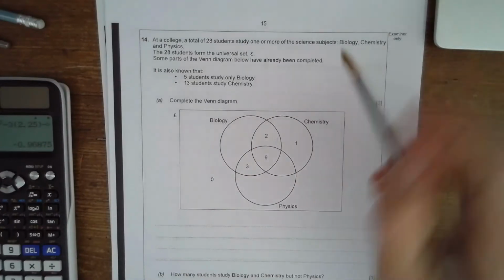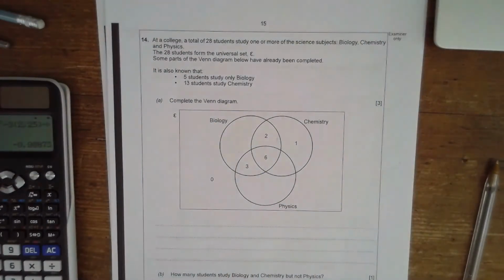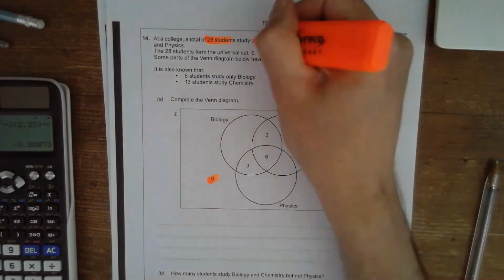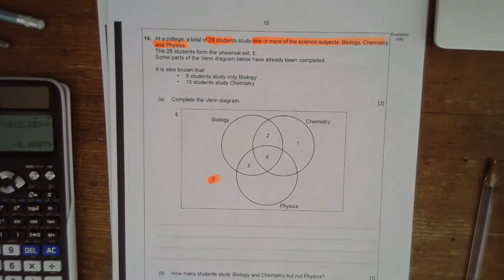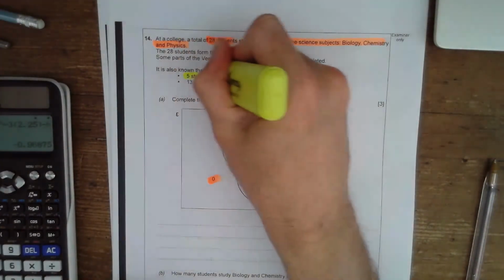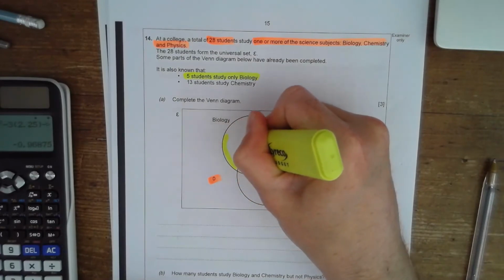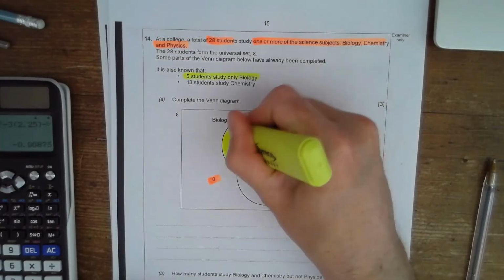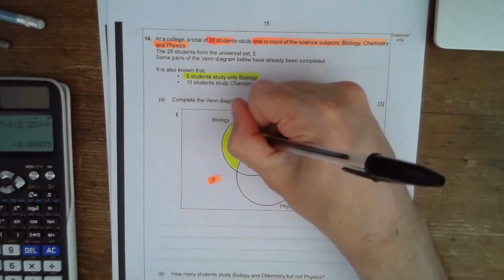Complete the Venn diagram. Now, we know there's got to be 28 people in here because they told us there are 28 students. There's no one on the outside, and that's because it says they studied one or more of these subjects. Okay? Now, the next important thing is that we know that 5 students study only biology. So this part of my circle here is only biology. We now know what that is. This has got to be 5. Okay, so that's pretty easy. I can just go and fill in a 5 there.